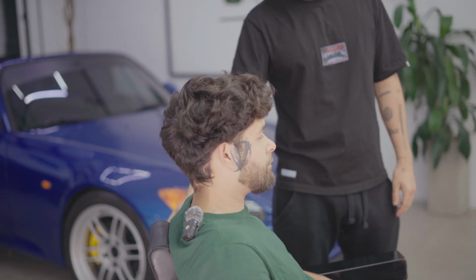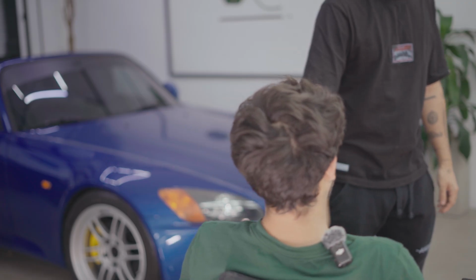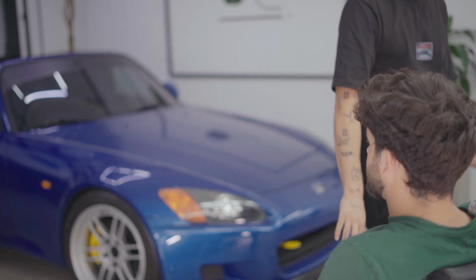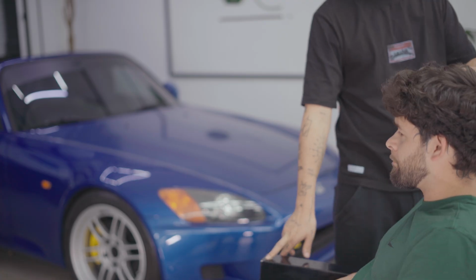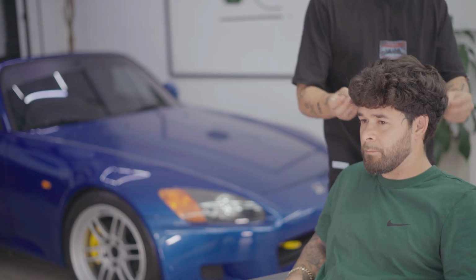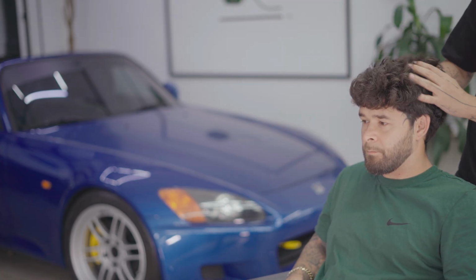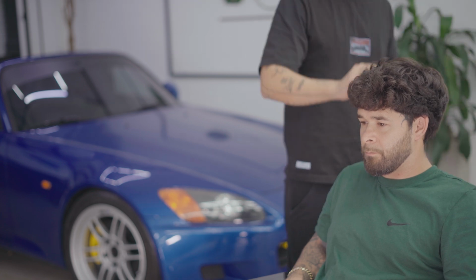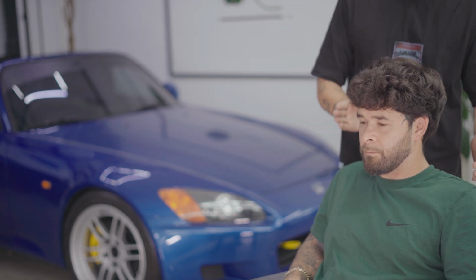Our friend Jonathan is going to get a French crop and a skin fade, right? For his hair type, I would like to do a skin fade since he has very dry texture hair, very porous. So we're going to try to bring all this shape down and build a more square shape from this angle, and also from this angle.